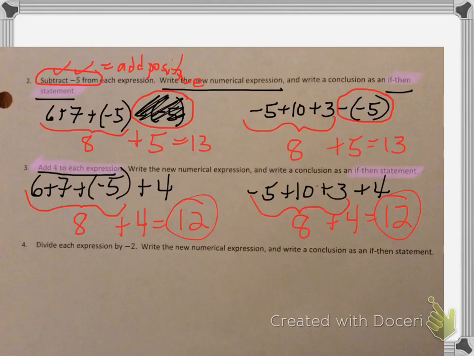All right, here we go. Now let's go ahead and do number 4, and in number 4 you're going to divide each expression by -2. And again, write a conclusion as an if-then statement. This should be pretty clear to you what to do. So go ahead and get it done.